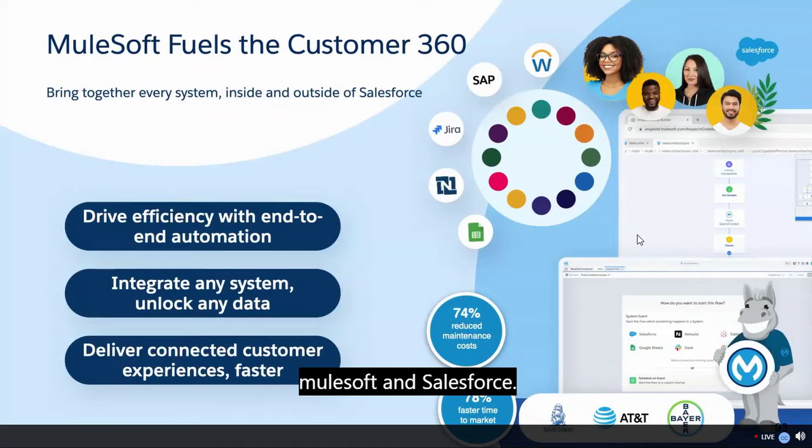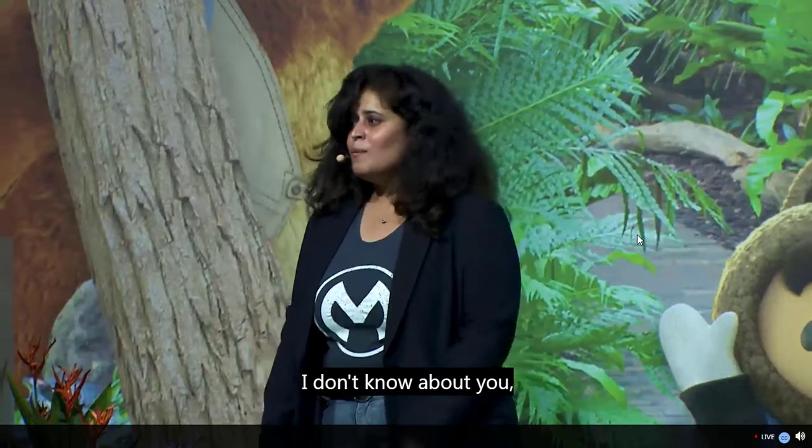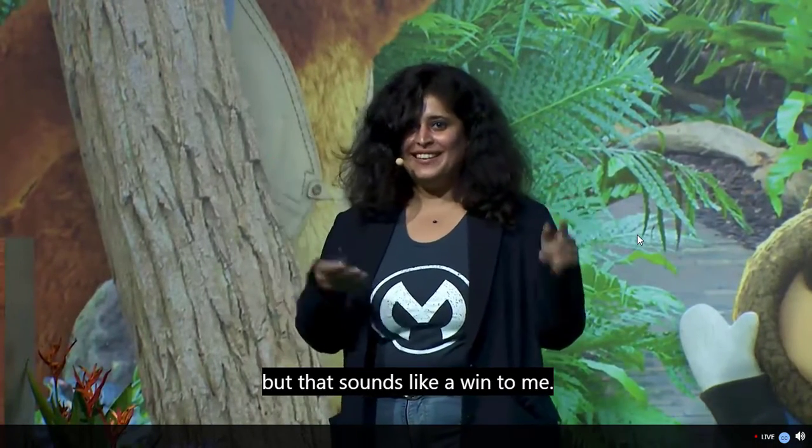MuleSoft and Salesforce Genie, of course, definitely empower all the teams to automate processes, improve business intelligence, and in turn create those magical customer experiences with real-time insights. I don't know about you, but that sounds like a win to me.